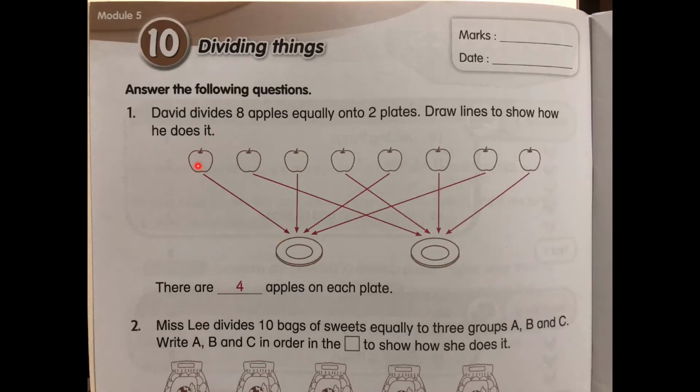So we put the first apple onto the first plate, second apple to the second plate, third apple, first plate, fourth apple to the second plate, and so on. So there are 4 apples on each plate. So we can tell by counting the number of arrows pointing to one plate.